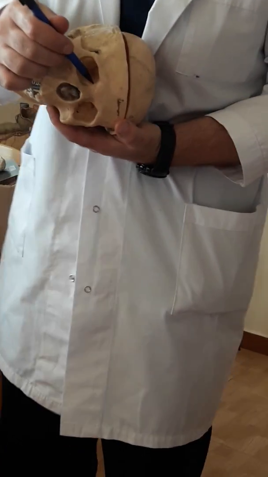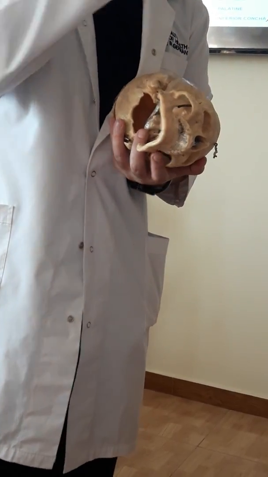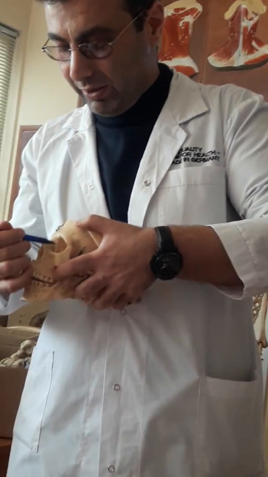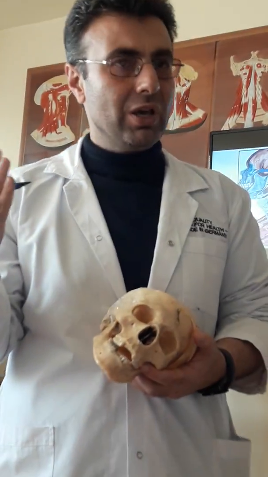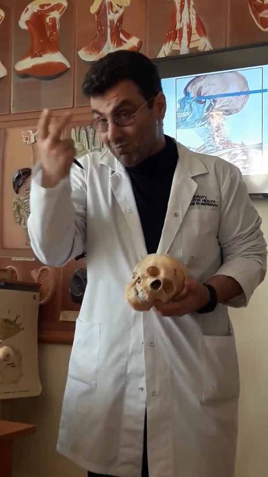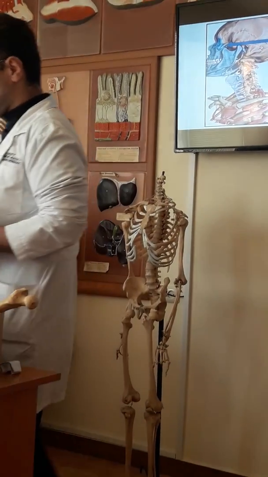Next one is the lacrimal bone. The lacrimal bone forms the upper medial wall of our orbits. Here, lacrimal bone, right and left lacrimal. It is just behind the nasal bones. My friends, it forms the medial upper wall of our orbits.